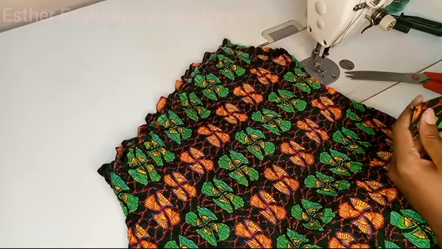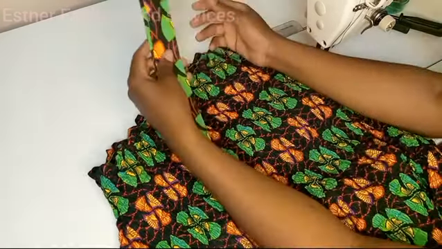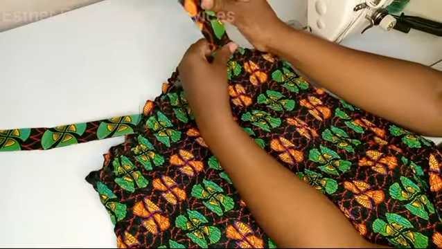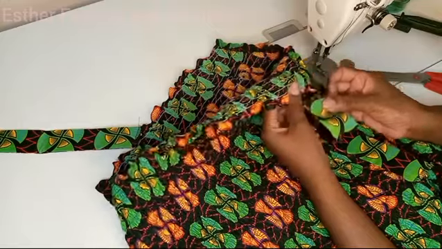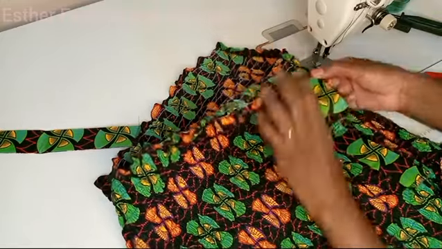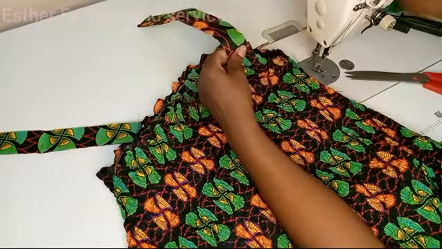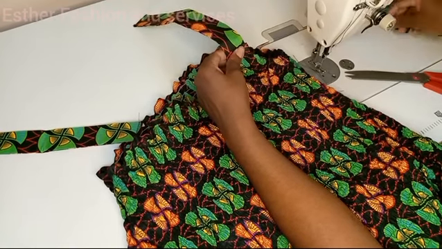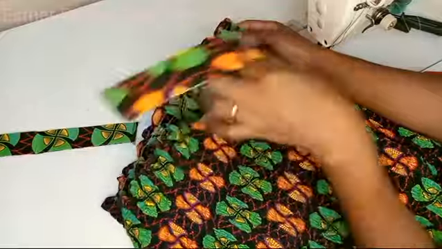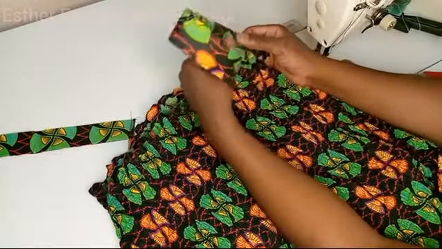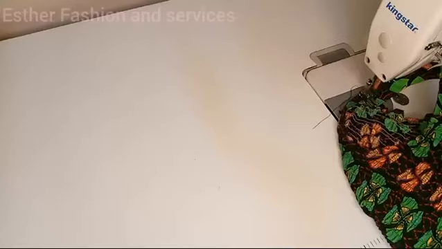So what I'll be doing next, I'm going to stitch the strap on it. This is the strap. I need to attach it like this. I'll place it this way like this. Can you see? Then I'll bring my pin and hold it down like this. After this, I will stitch and repeat the same thing here as well.